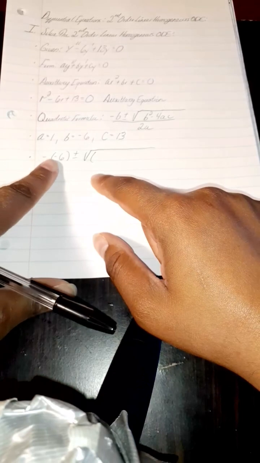Again, factoring is the easier way to do it, but we're just going to use the quadratic formula in this particular case. So what we'll have is negative of negative 6, plus or minus the square root of negative 6 squared minus 4 multiplied by 1 multiplied by 13, and then that's all going to be divided by 2 multiplied by 1. So we know that we're just going to get 2 down here. 2 times 1 is 2.